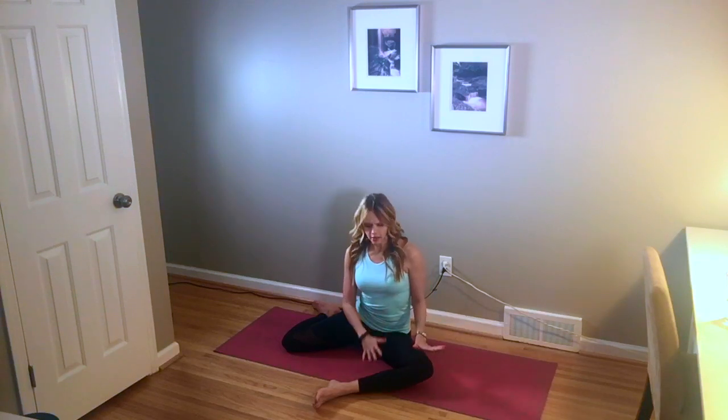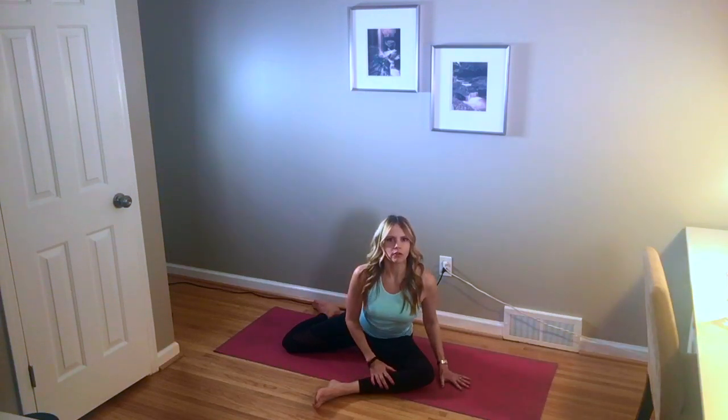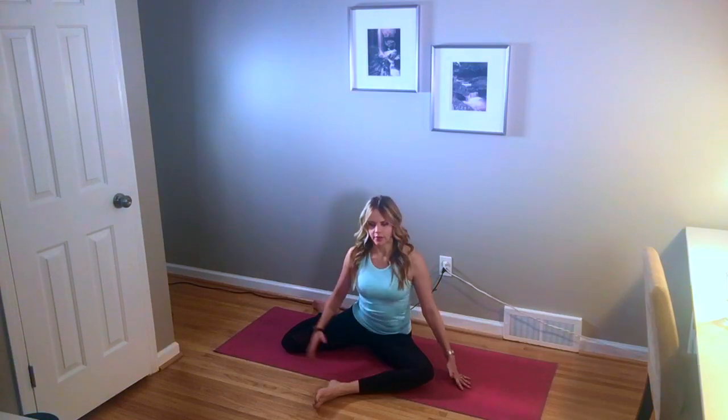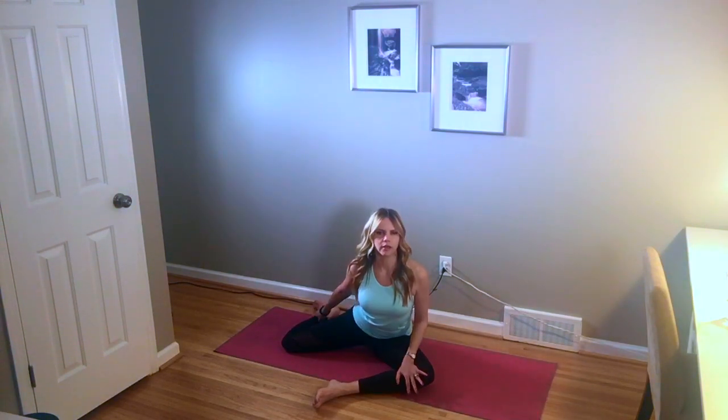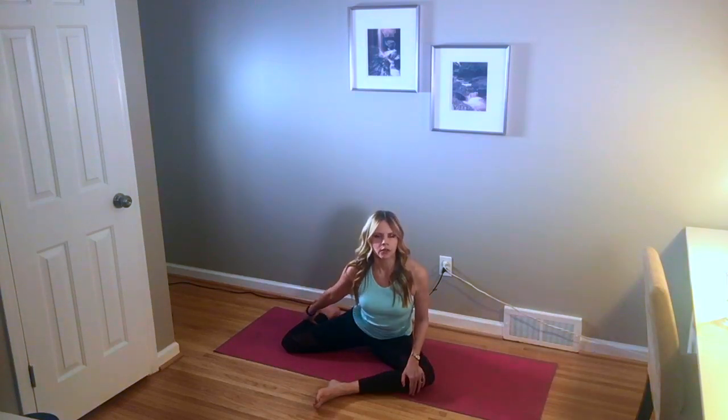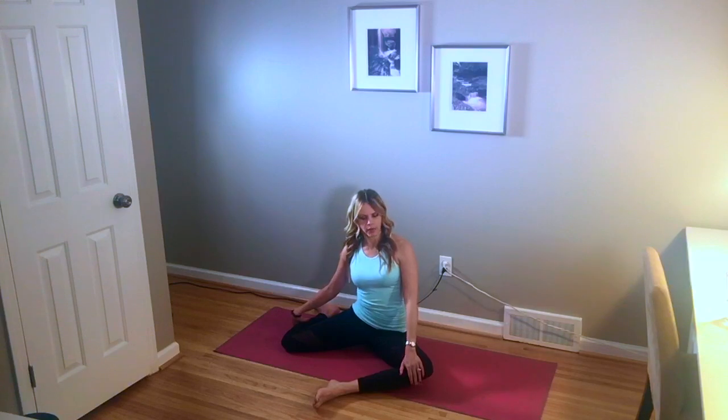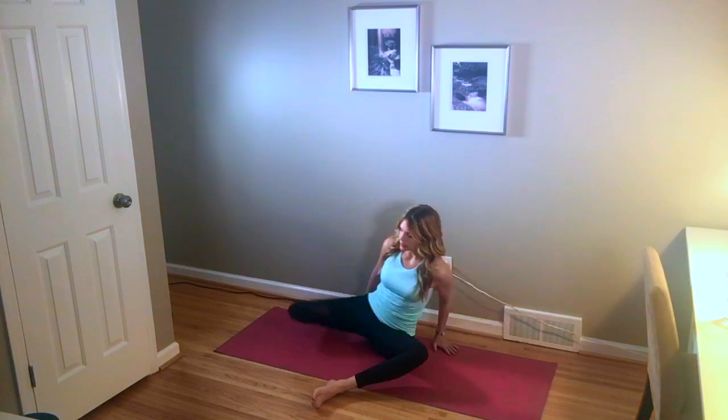So the best way to start working on that is just with this dynamic mobility stretch. You're gonna come forward over the knee, and then you're gonna come back towards that back foot. And then you're gonna come forward and back. We're gonna do this for about 30 seconds when you're doing this at home. After you get to that 30-second point, you're gonna switch sides.